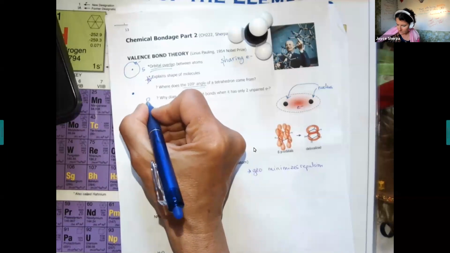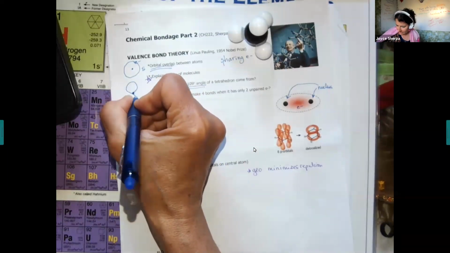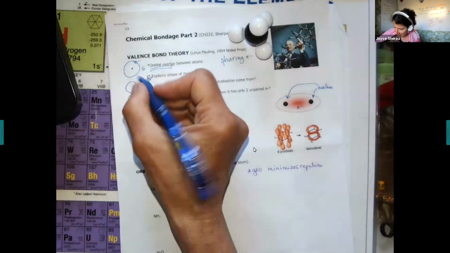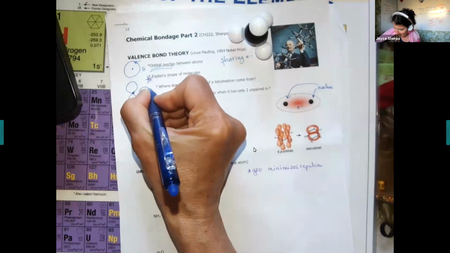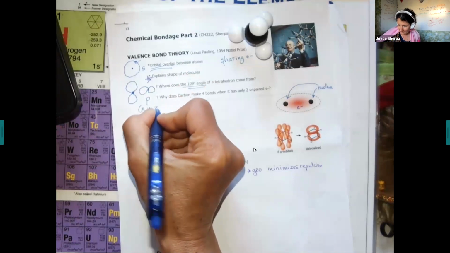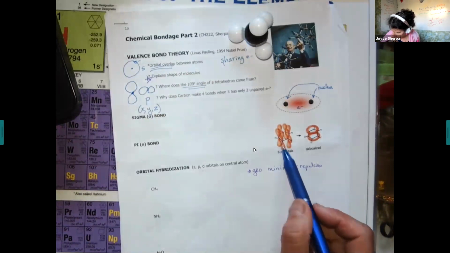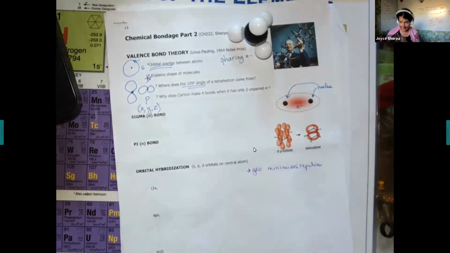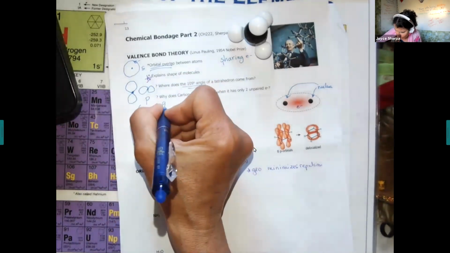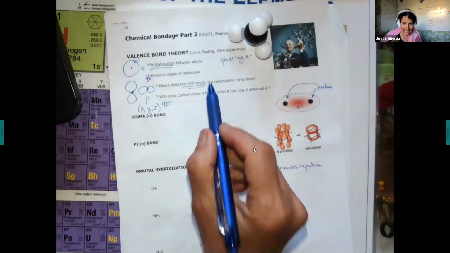And then p orbitals, you remember they made the dumbbell shape or the figure 8 or the infinity sign. They were along the x, y, and z axes. These are p orbitals. The electrons are in this area, but they're all at a 90 degree angle. And so how do we get 109?